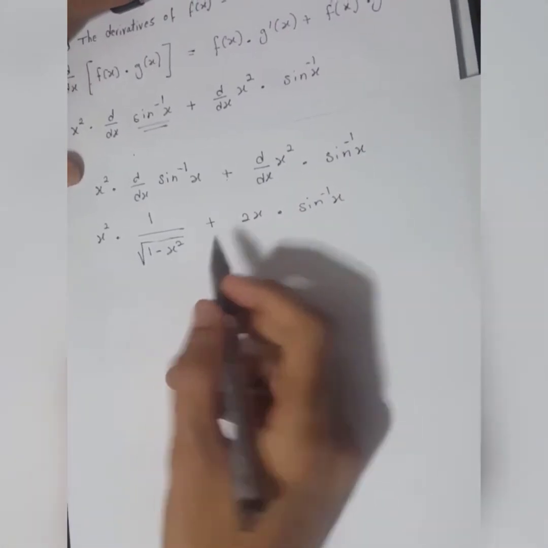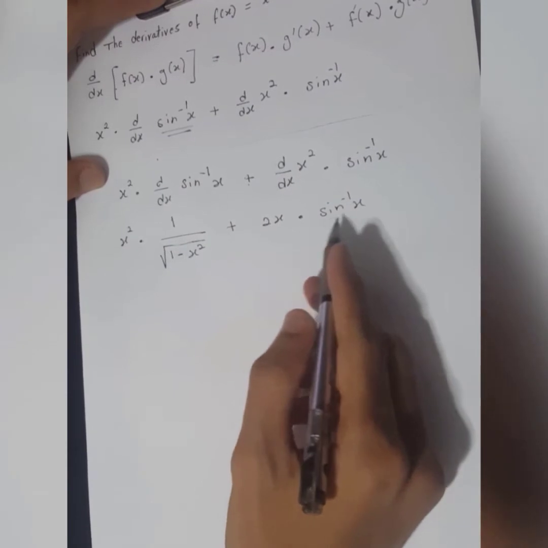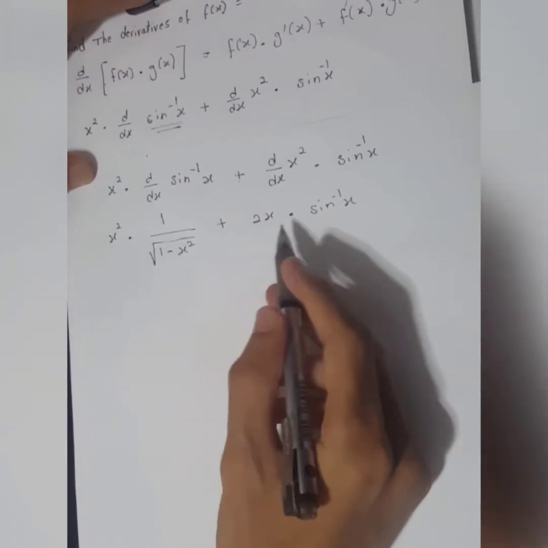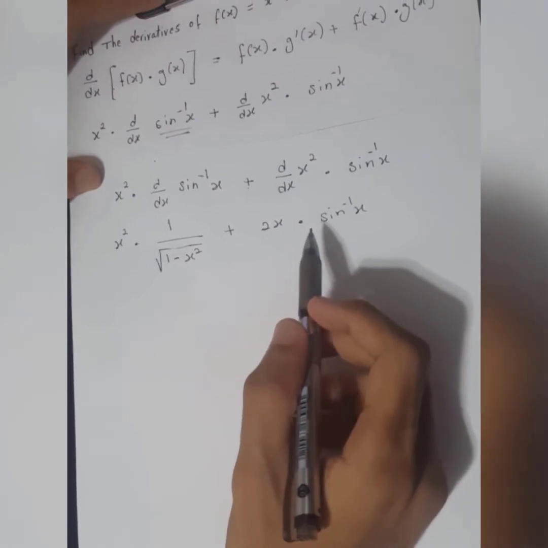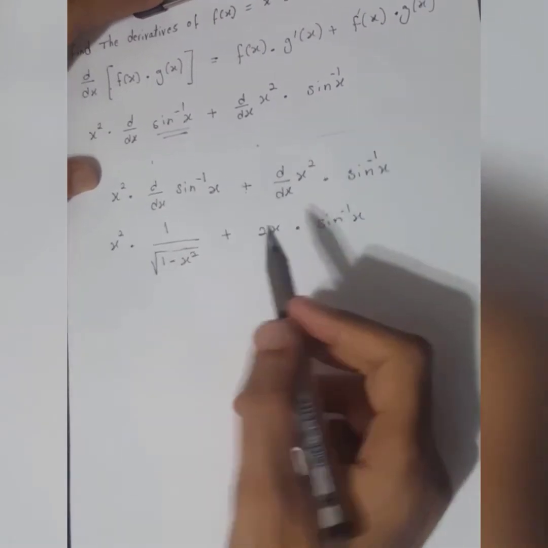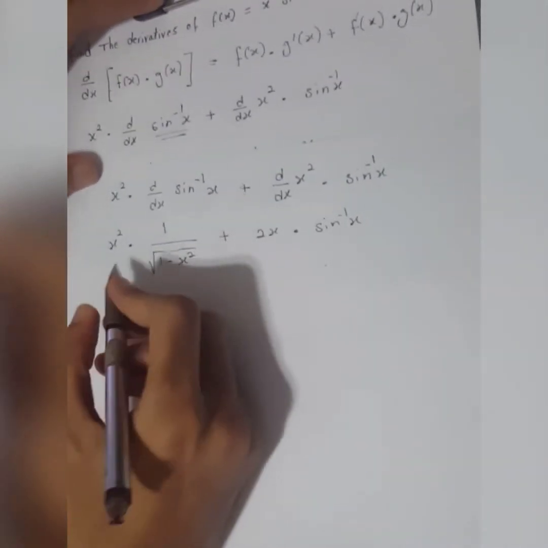What we do after this step is very simple. Since we already derived the whole function, the f of x and g of x parts, we now proceed with the simplifying step.